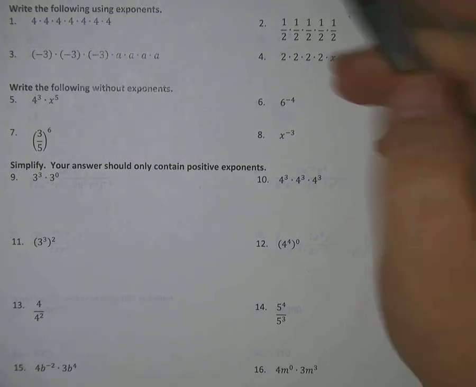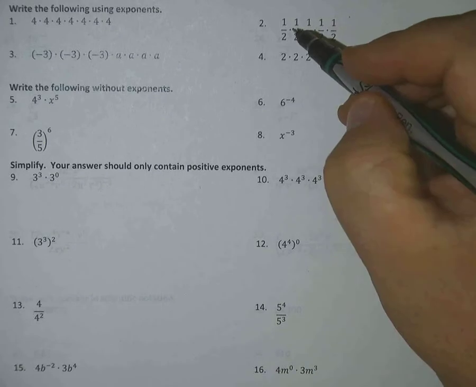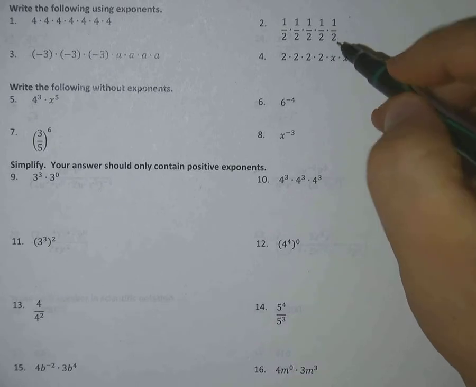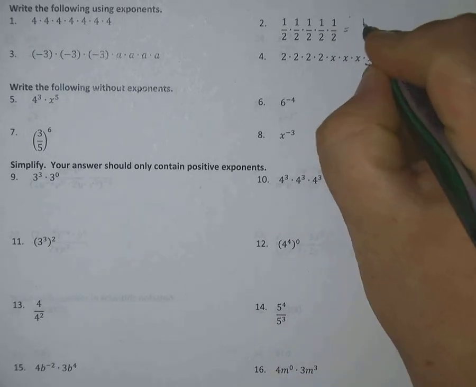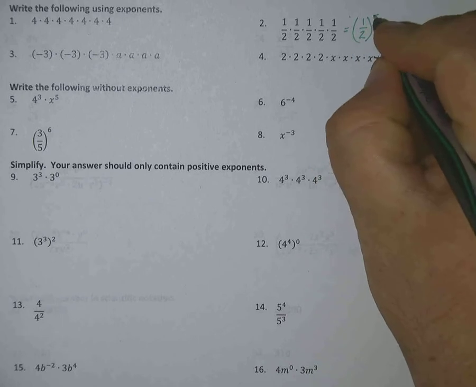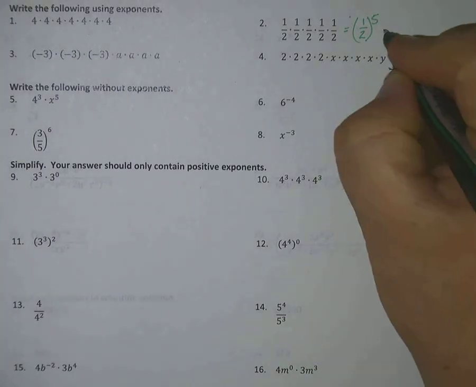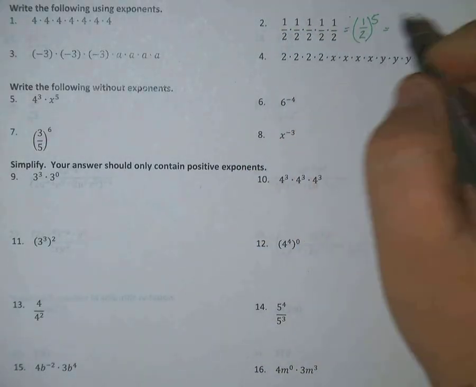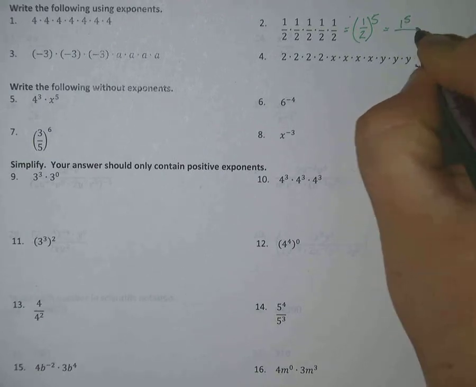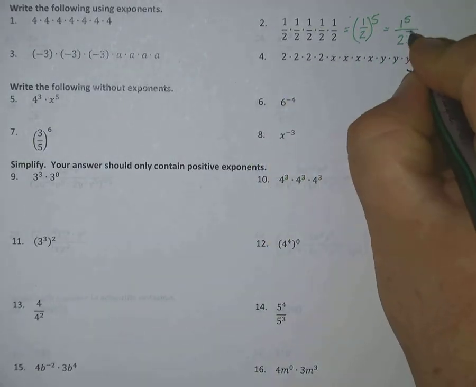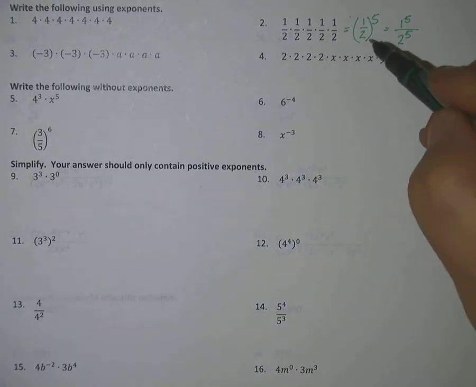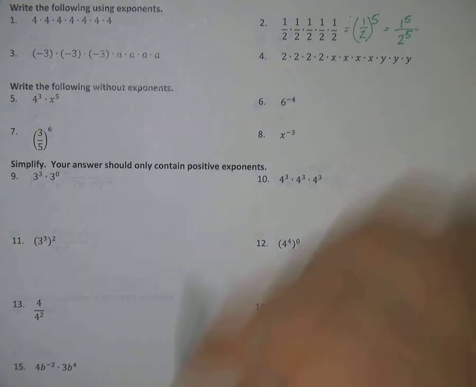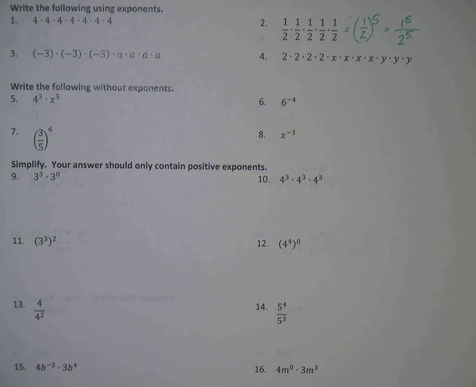I'm going to go ahead and look at number 2. There's actually two different ways to look at this. I have 1/2, and I have 1/2 5 times. So I could say that that's 1/2 to the 5th power. If you looked at it this way, on top of this fraction I have 1 5 times, so you could say that it's 1 to the 5th. And on the bottom I have 2 5 times, so you could say that it's that also. Obviously we prefer the 1/2 to the 5th a little bit more than this one, but this one's just a more descriptive way to write that. Okay?